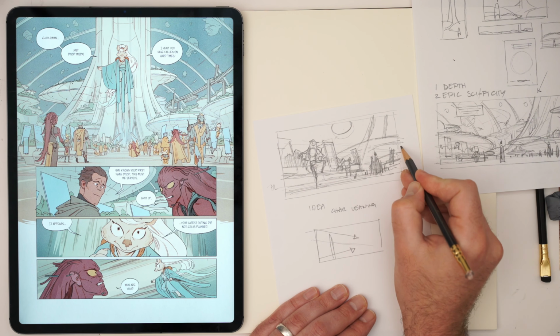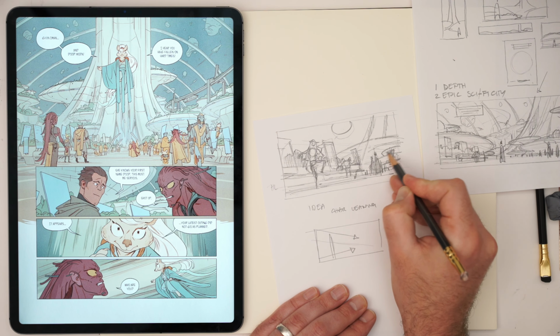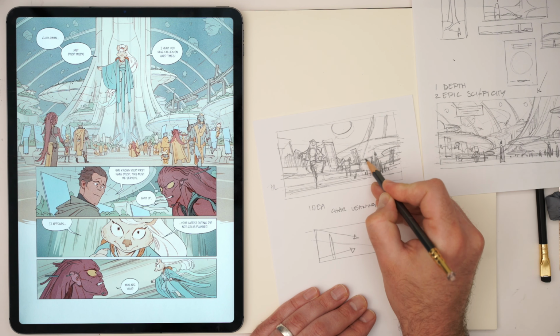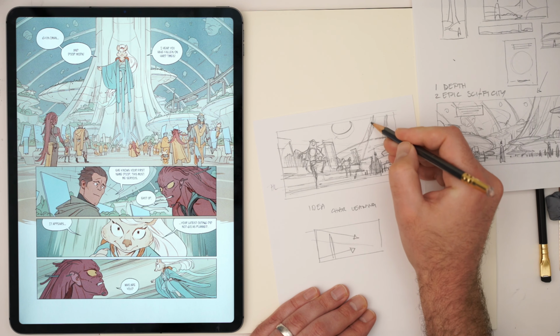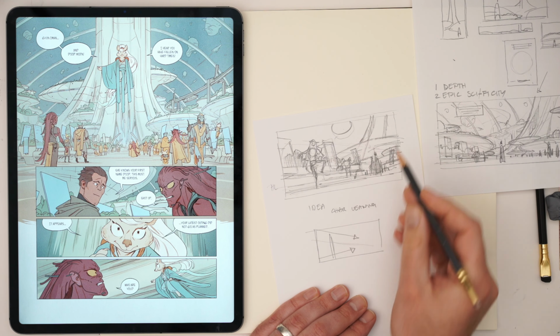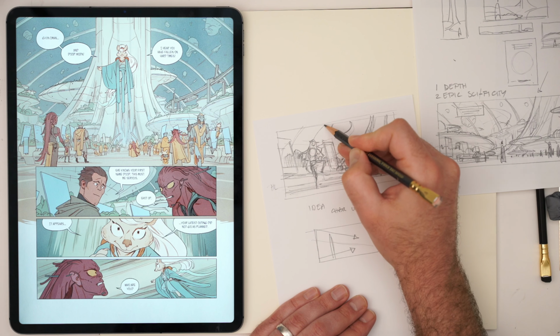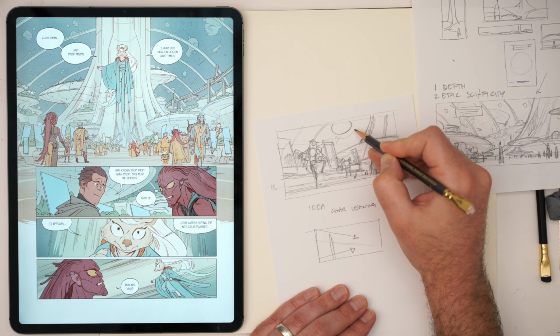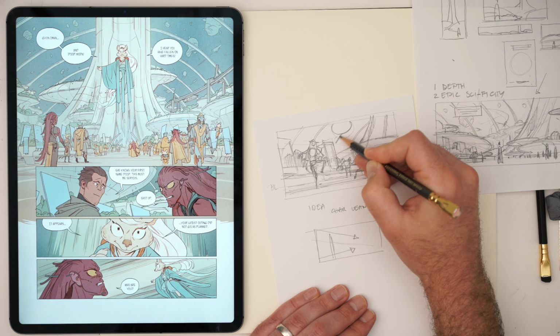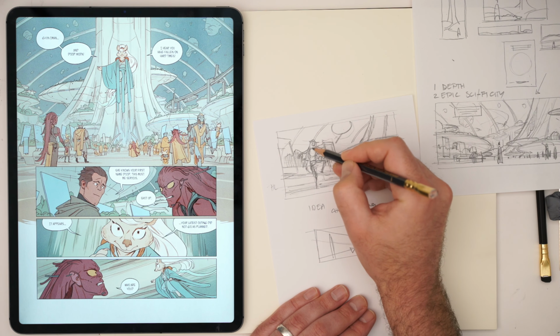Again, think about some additional shapes here. Boom. And then again, everything is just about making sure that we reinforce where we want the eye to look, right? And make sure that we push the contrast here.